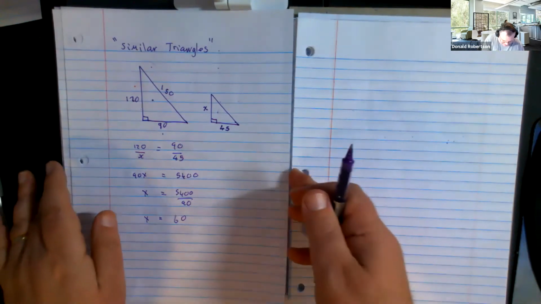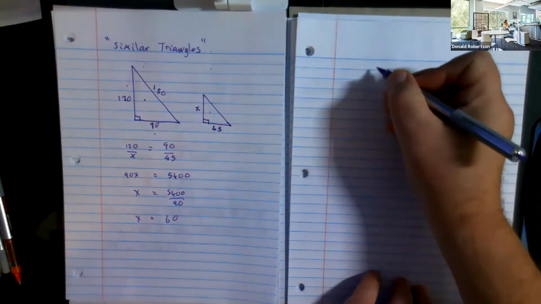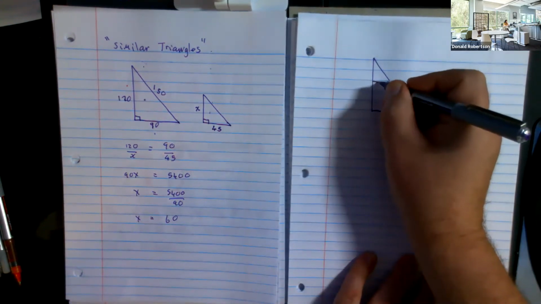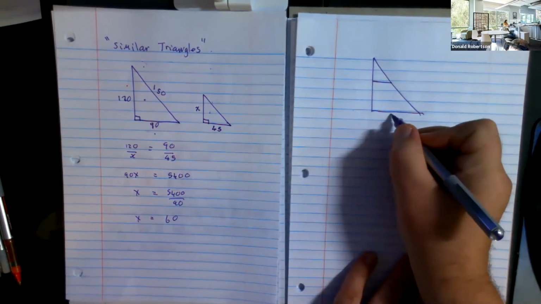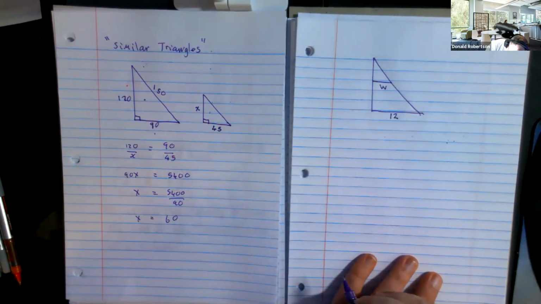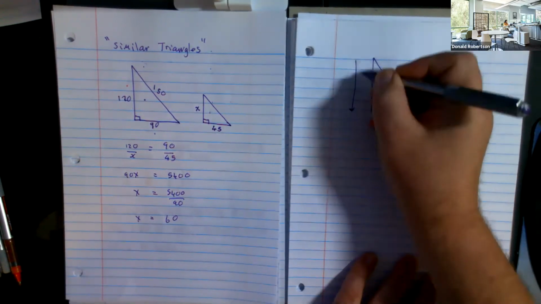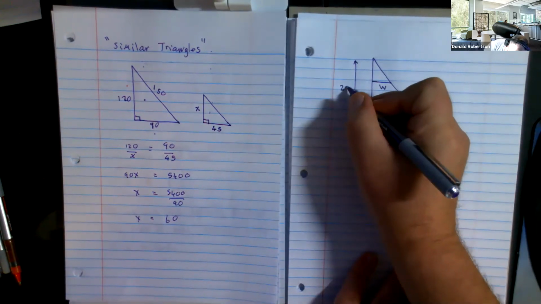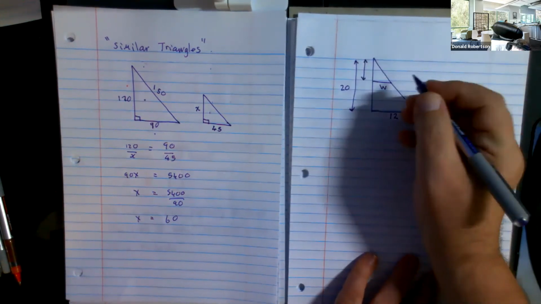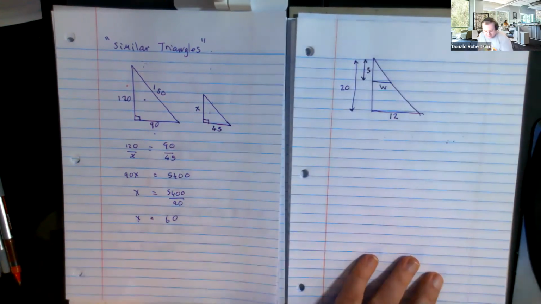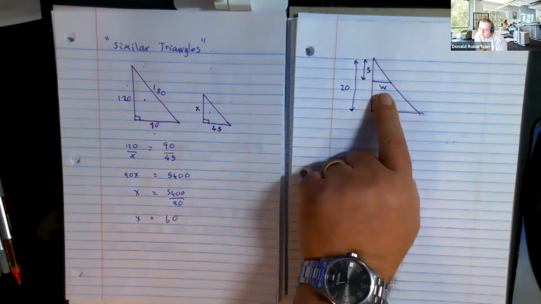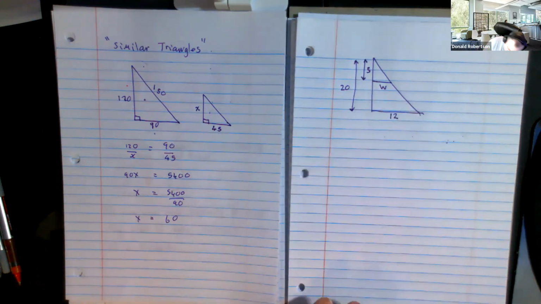So suppose I have a triangle that looks like this. And there's a line here. And I tell you that this guy is 12 and this guy is w. And I tell you this entire distance from here to here is 20. And I tell you that the entire distance from here to here is 5. We should be able to use similar triangles to find this fella, right? The missing w.